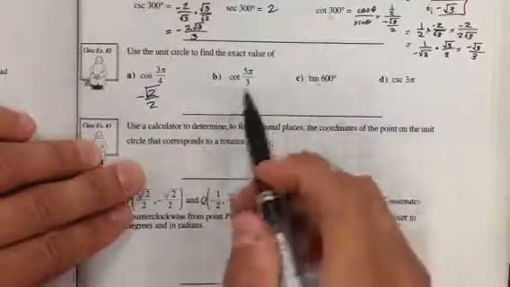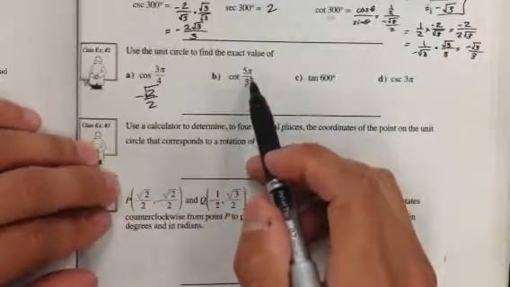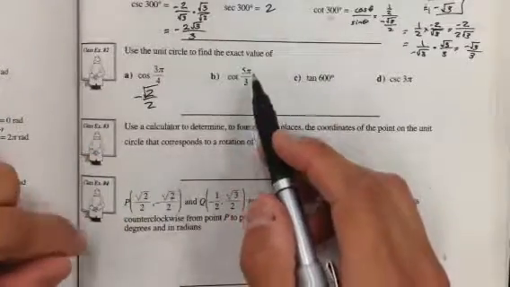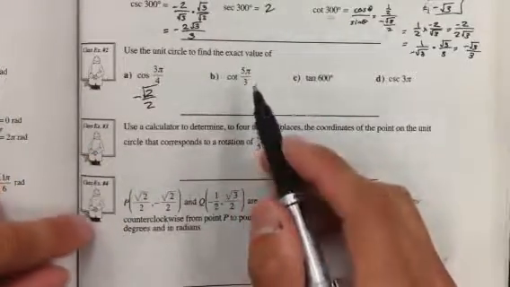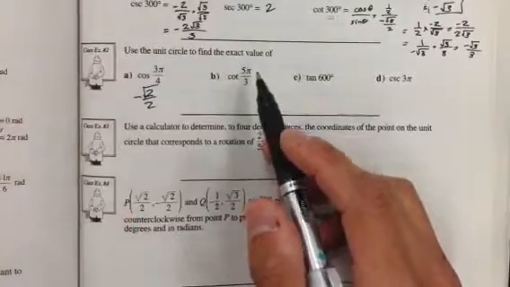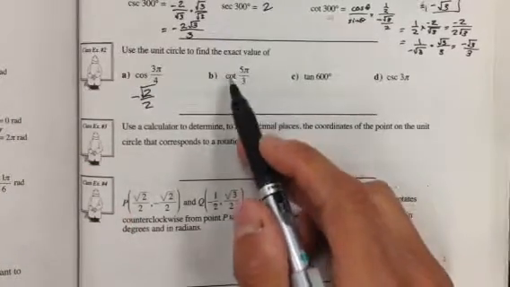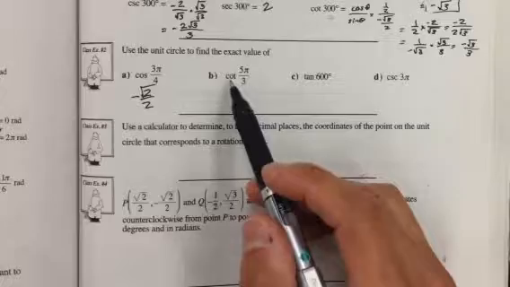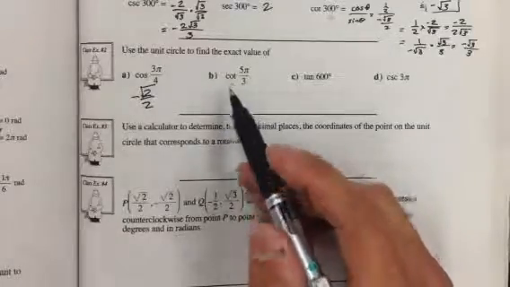For all these other values, so cotangent of 5 pi over 3, again, we would just find where the angle 5 pi over 3 radians is on my unit circle, and I would use the corresponding values. And so if it's the cotangent, it becomes cosine theta over sine theta, and I would solve.